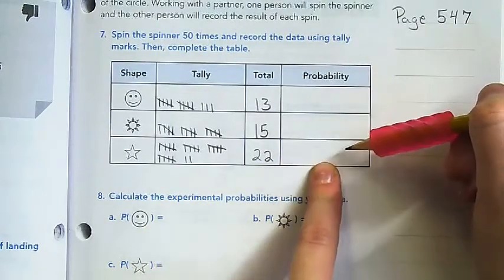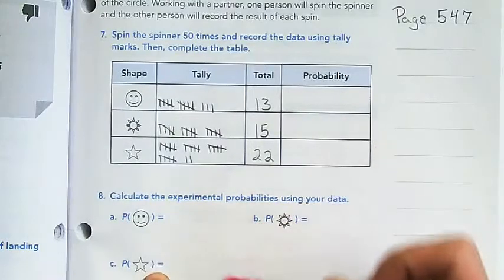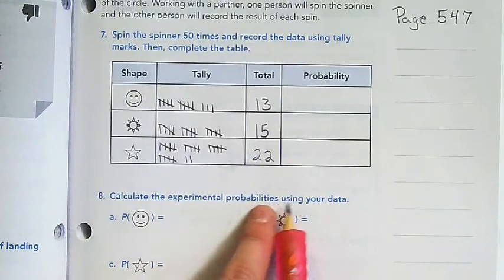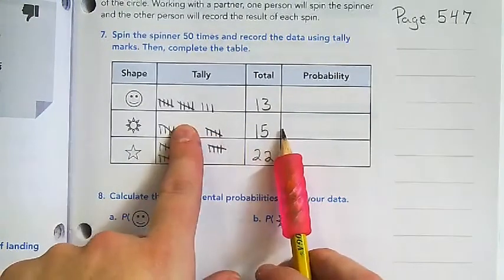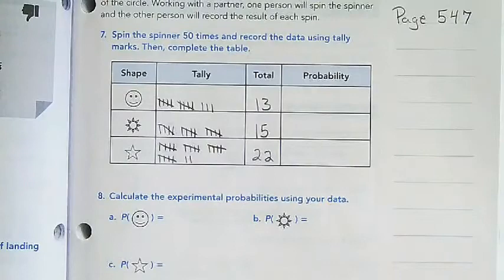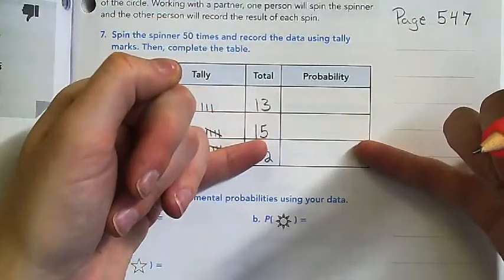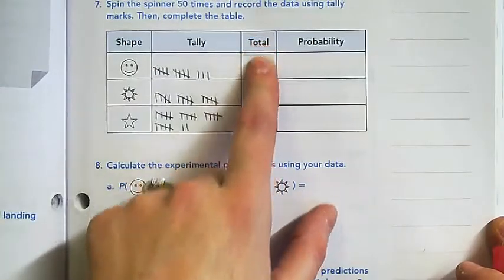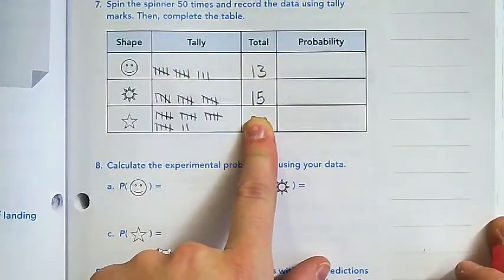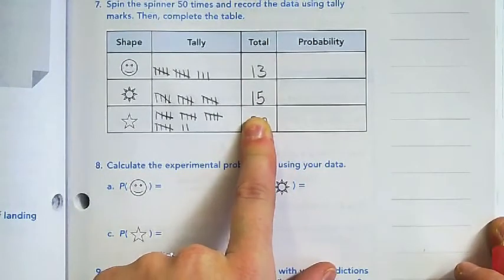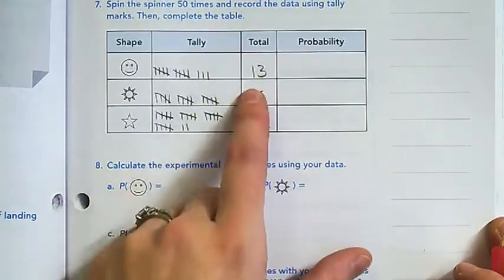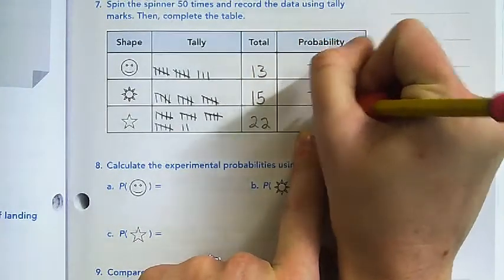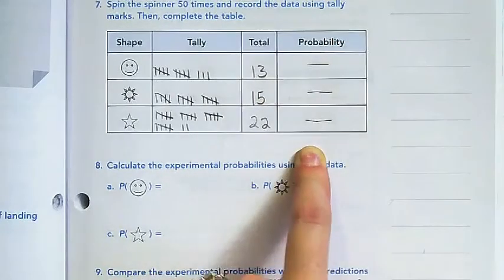These probabilities on number 8 are the same. Calculate the experimental probabilities using your data. So those can just be copied from the table onto number 8. Your totals should be whole numbers because that's the frequency. That's how many times the spinner landed on each section. Write your probabilities in fraction form.